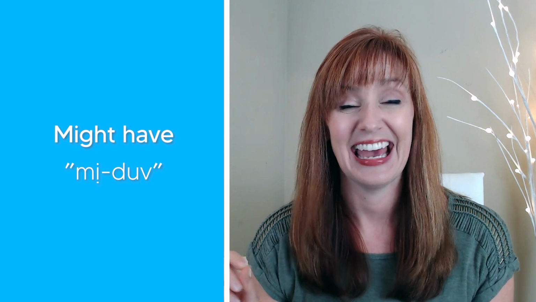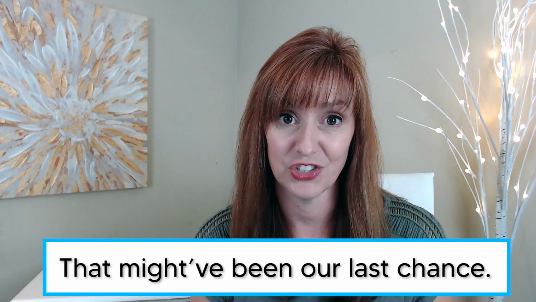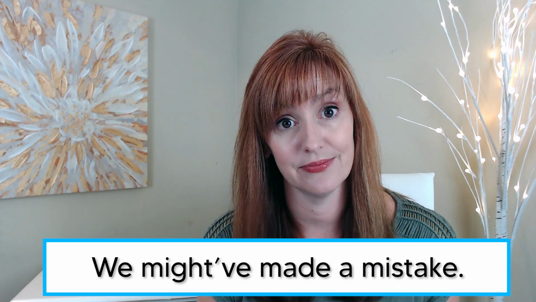Bonus practice, what about this combination? Might have. When we contract this combination, it sounds like might have. Sounding like a two-syllable word, emphasis on the first syllable and the I as in white, might have. And the second syllable is going to sound like dove again, because that final T sound is linking over in front of the contracted have and becoming a flap T. It sounds like a quick D. Might have. That might have been our last chance. We might have made a mistake.